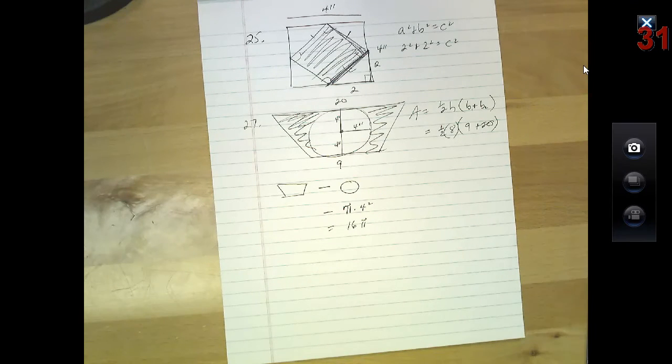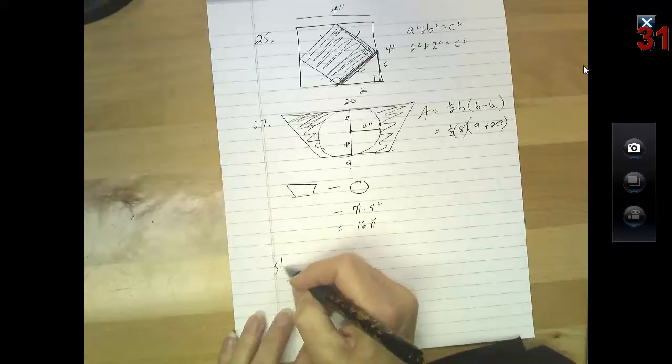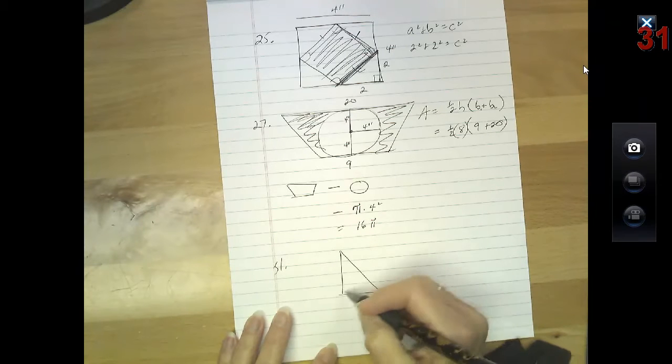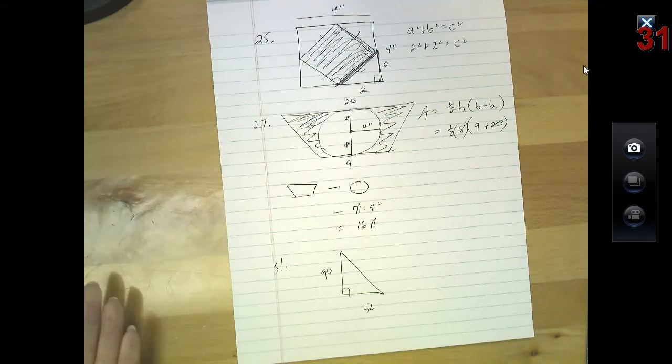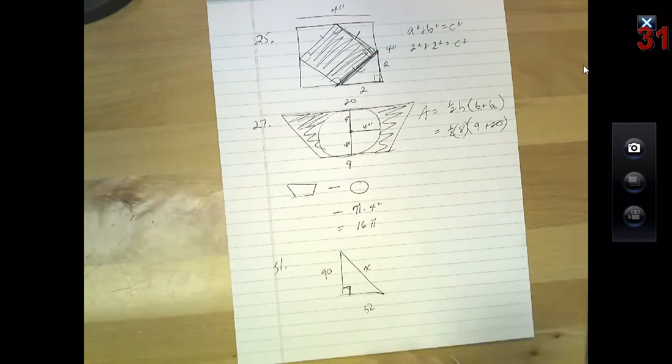Okay, all right, now 51 is just using the Pythagorean theorem. It's just like that. And you've got 52 and you've got 90. So, I mean, it's not the Pythagorean theorem. Oh yeah, it is too. Okay, so you're trying to find that right there. So use the Pythagorean theorem and you can get it.